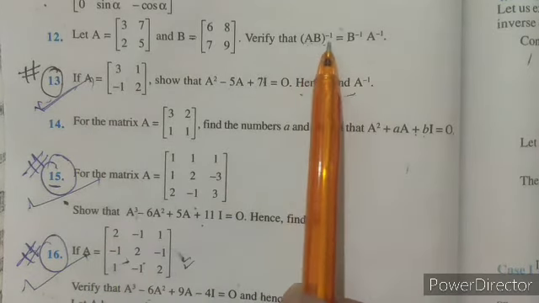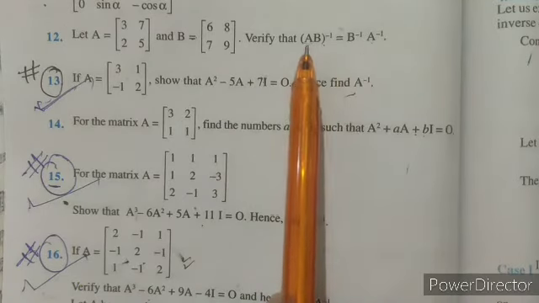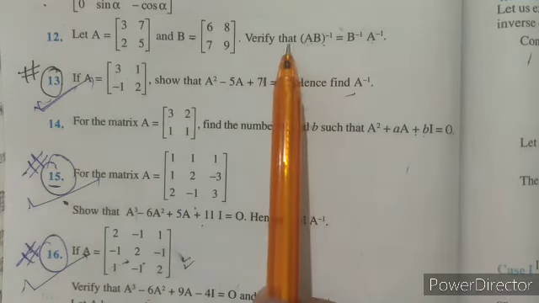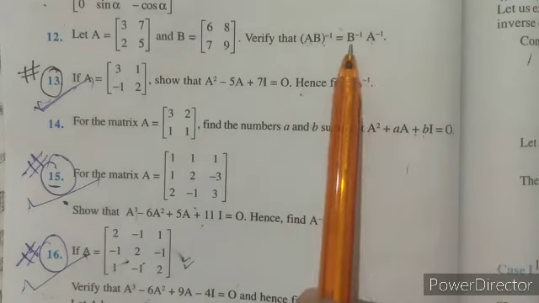That means the inverse of AB equals B inverse A inverse. Always keep in mind that for any two square matrices, the inverse of AB is always equal to B inverse into A inverse.